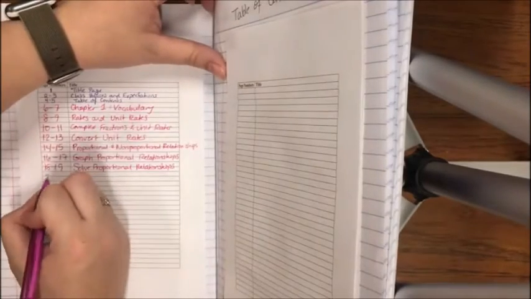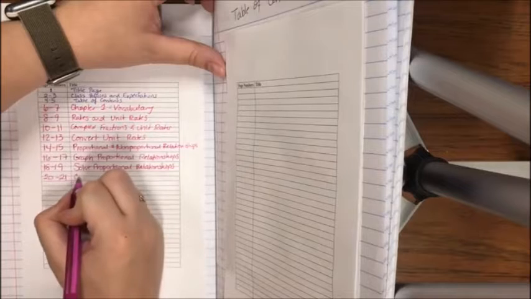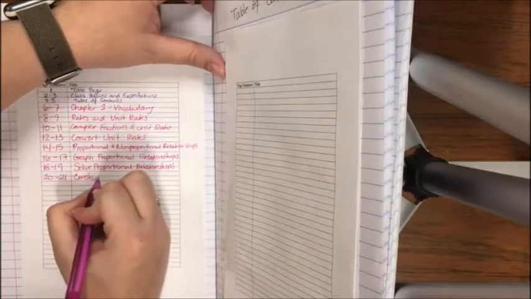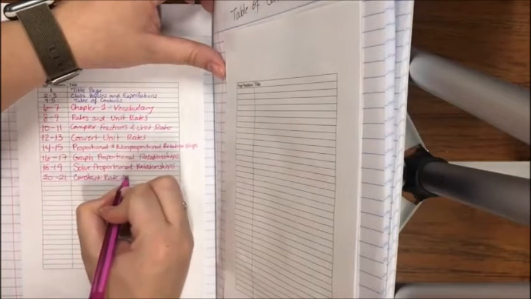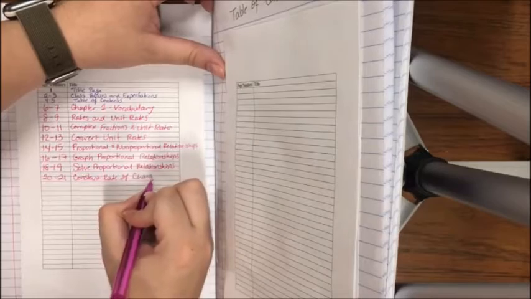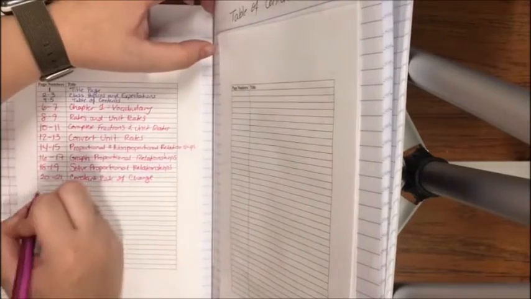Pages 20 and 21 was constant rate of change. Page 22 was slope, and 23.